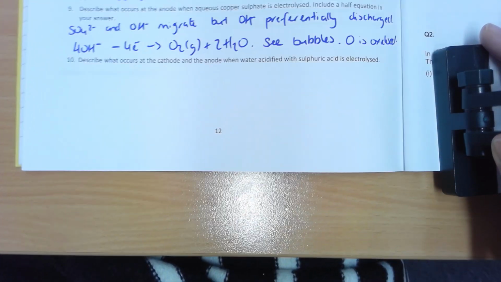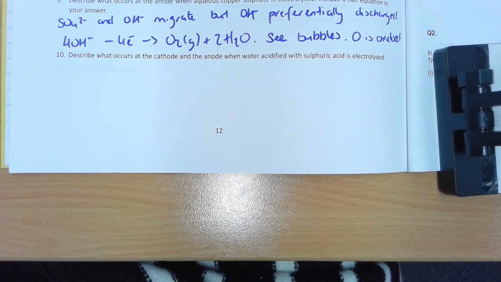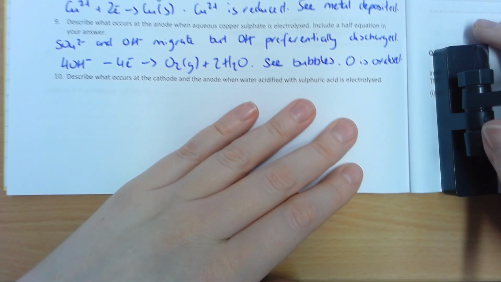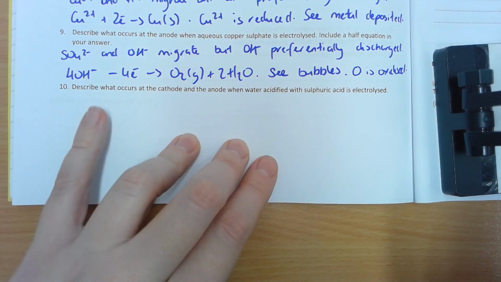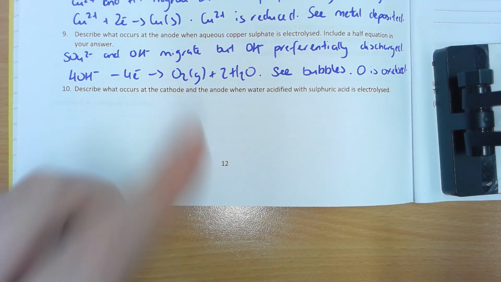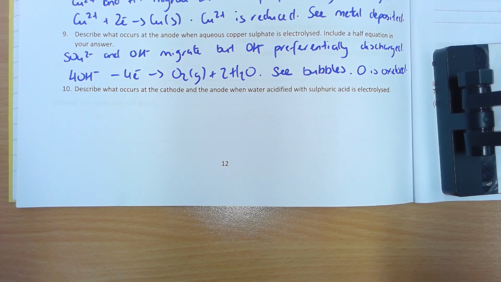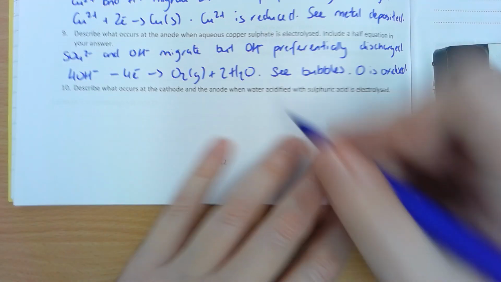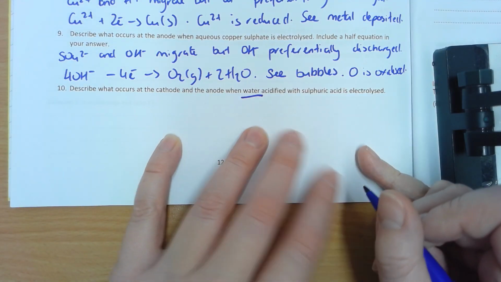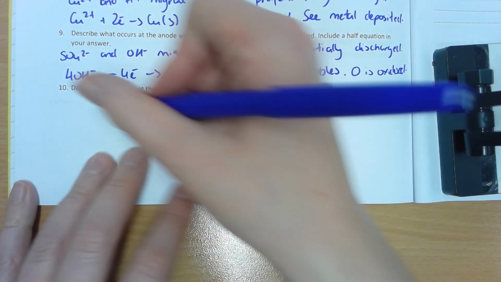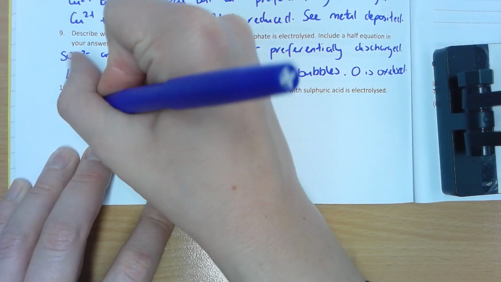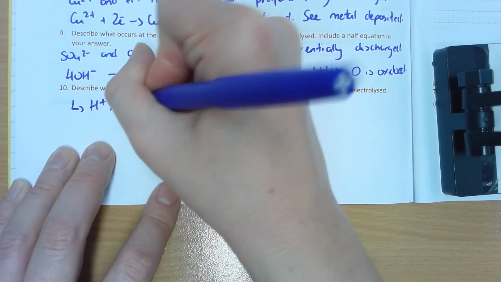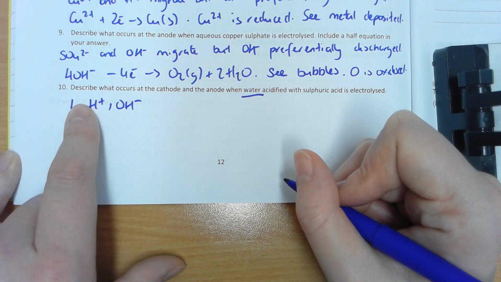Very last question. Describe what occurs at the cathode and the anode when water is acidified with sulfuric acid and is electrolyzed. We've only been looking at splitting up ionic compounds, but, and it's a small part of the specification, they say you can also split up water. And the reason is because, as we've just seen, water contains OH minus ions and H plus ions.